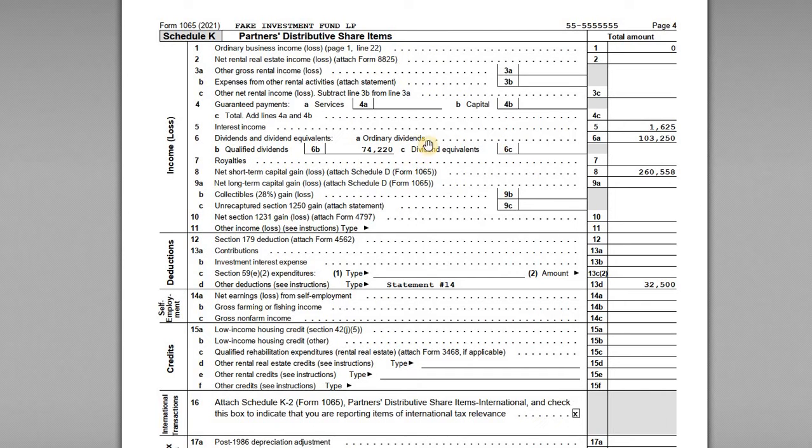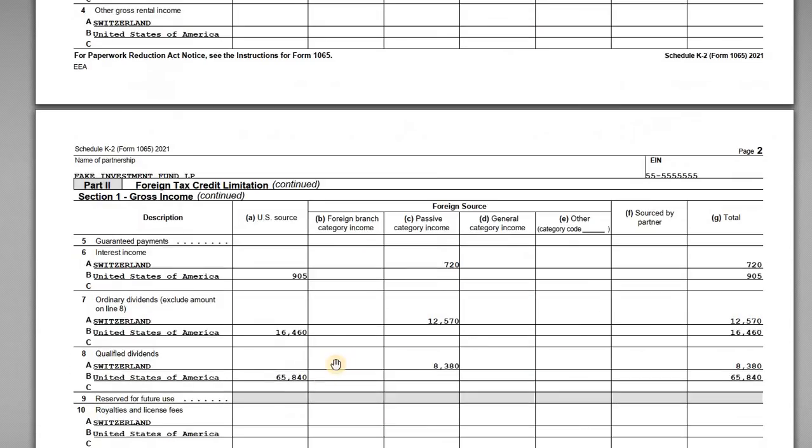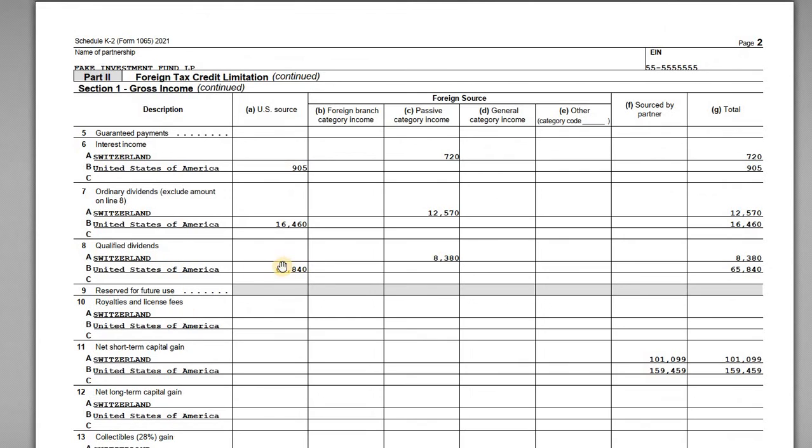On line 6A, they want us to report all the ordinary dividends. So this includes qualified and non-qualified dividend income. On Schedule K-2, they don't want us to do it that way. What they want us to do is report the qualified amount here and then basically report the non-qualified amount here on line 7. So that's what we've done.